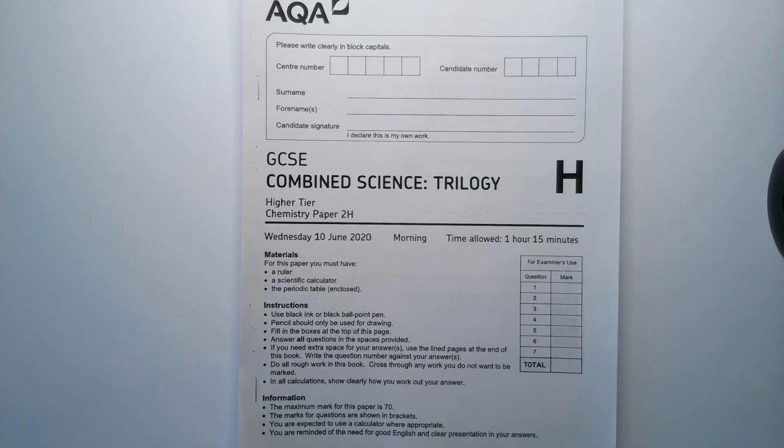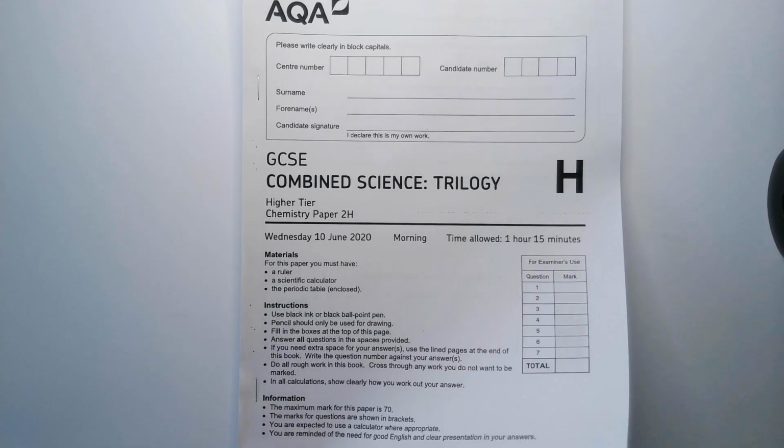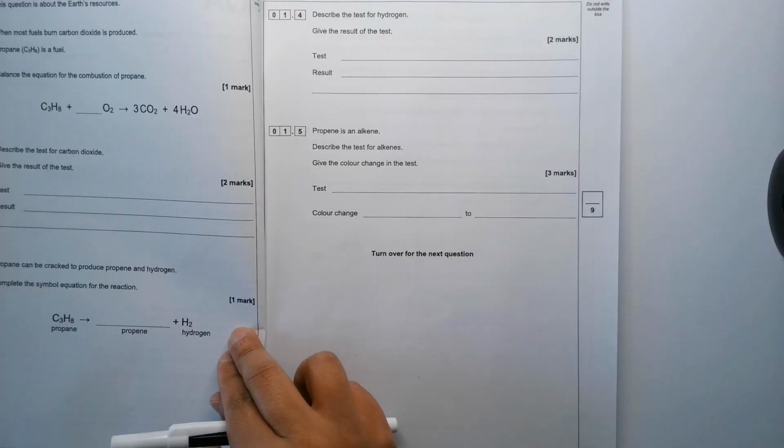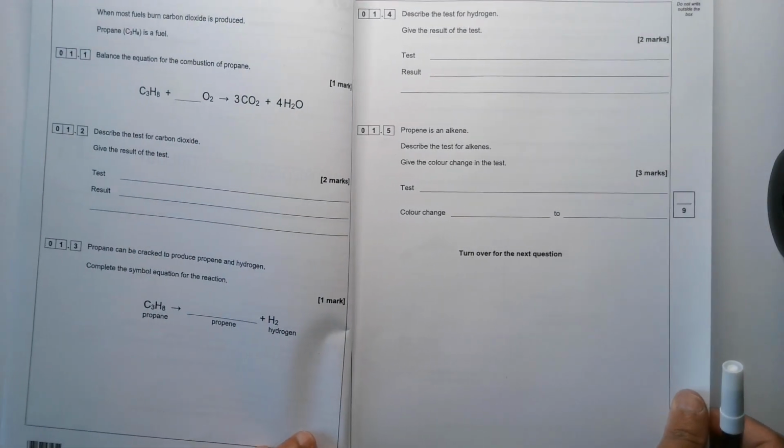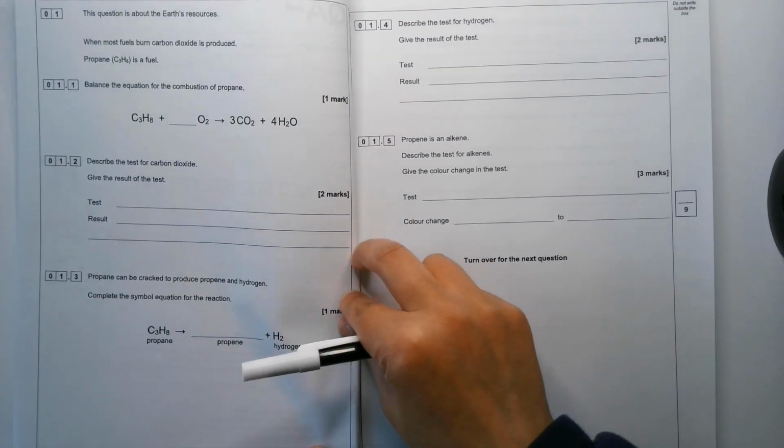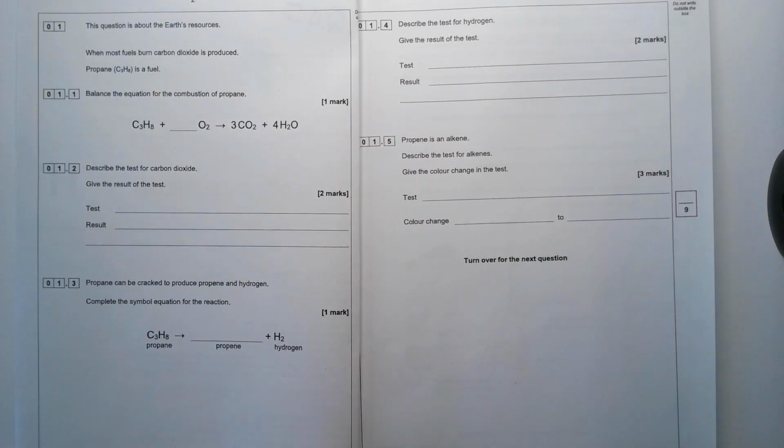Today's walkthrough is GCSE Combined Science Trilogy, AQA, Higher Tier, Chemistry Paper 2, and it's 2020. Question 1. This question is about the Earth's resources.